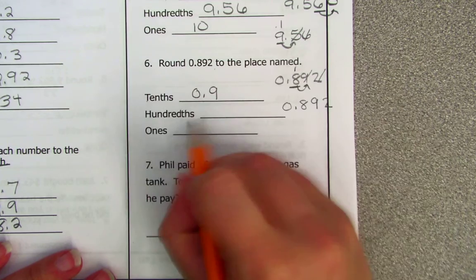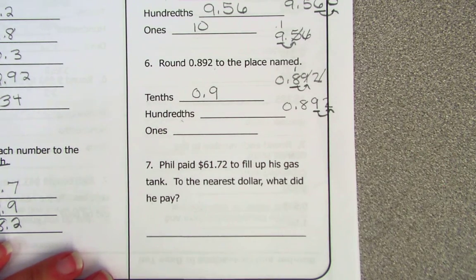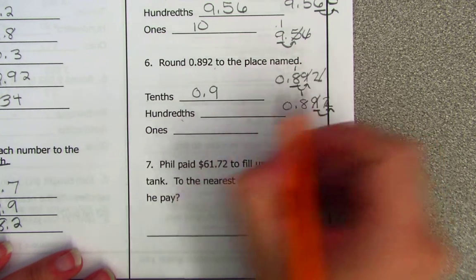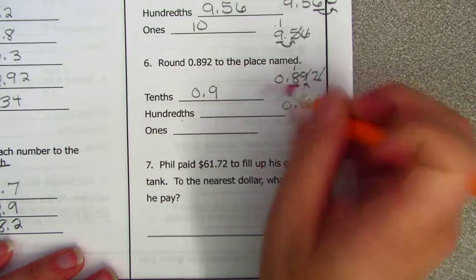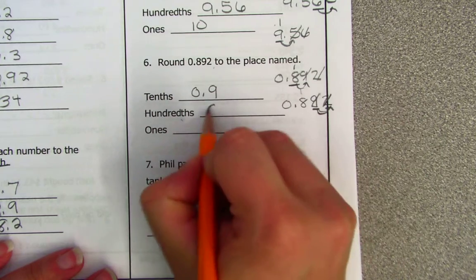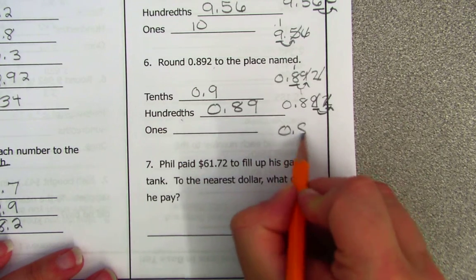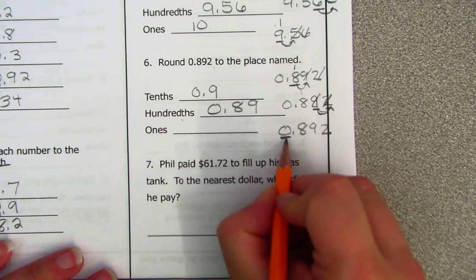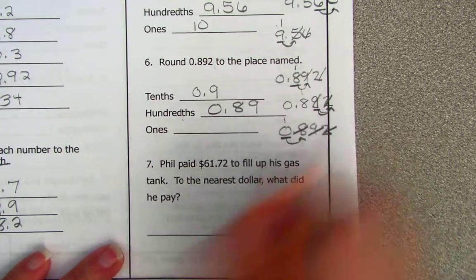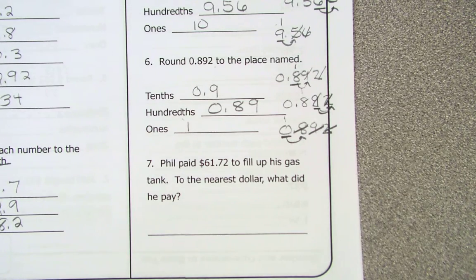Now I'm rounding to the hundredths place, which is my 9. Find the place, look next door, 5 or bigger, add one more. And once again, I rounded to the wrong spot. Find the place, look next door, 5 or bigger, add one more. It still stays 0.89. And my ones place, 0.892. Find the place, look next door, 5 or bigger, add one more. 4 or smaller, just ignore. 1 plus 0 is 1, and the rest became zeros.